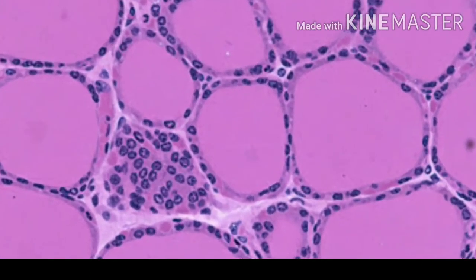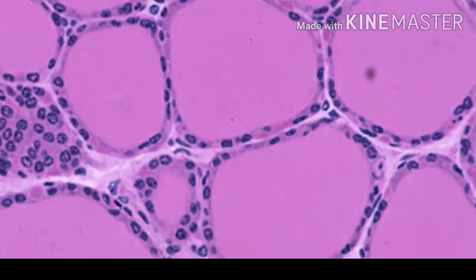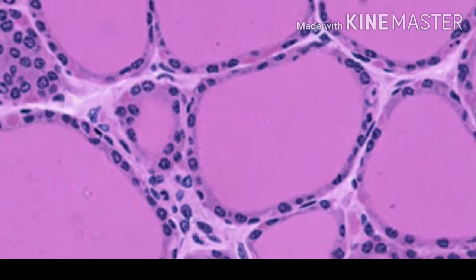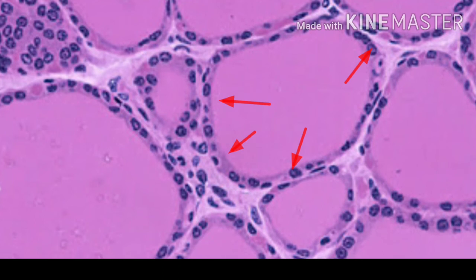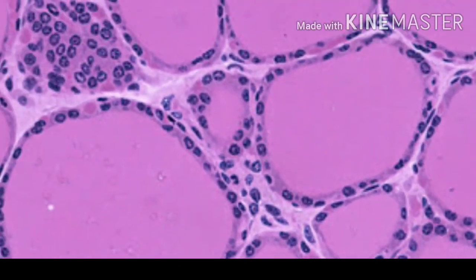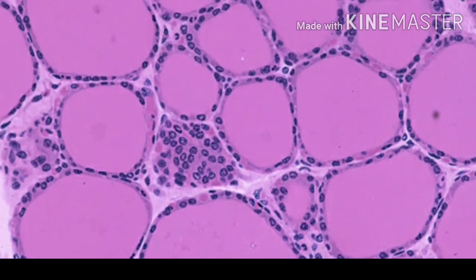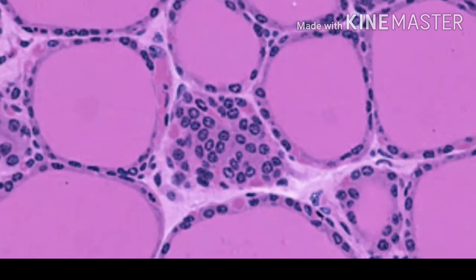So here in the center we can see the colloid, and it is surrounded by a beautiful layer of epithelium, the follicular epithelial cells, and these are cuboidal epithelium. They synthesize, release and secrete the thyroid hormone, and this is a group of parafollicular cells. They are between the follicles or near the follicle, so that's why they are called parafollicular cells.